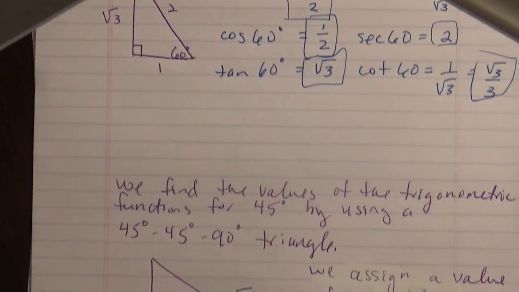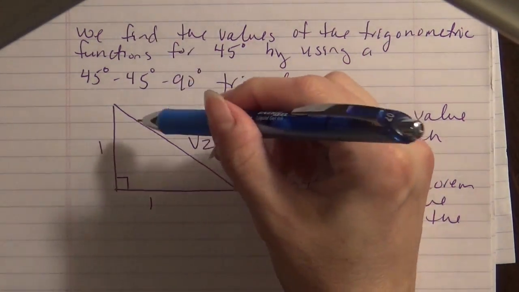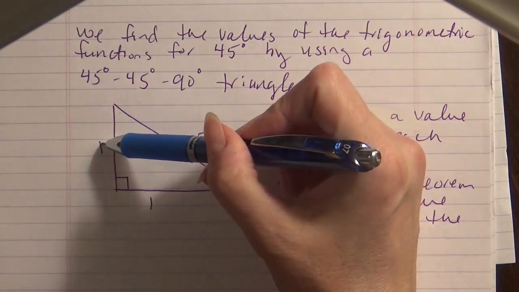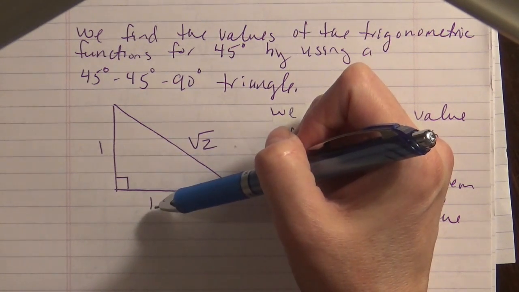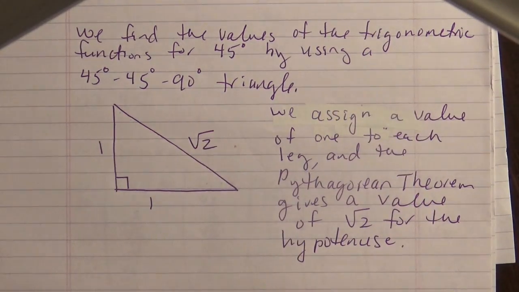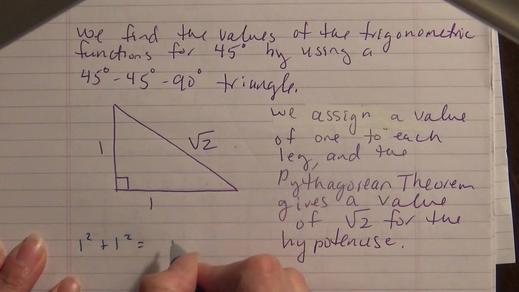Okay, now we're going to do a similar situation for a 45-degree, 90-degree triangle. And this time, we've got our 90-degree angle. These angles are going to be the same. They're both 45 degrees. So that means that these two sides are going to be the same length, and we're going to let them be 1 to keep it as simple as possible. Using the Pythagorean theorem, we find that 1 squared plus 1 squared equals our hypotenuse squared. I'm just going to call it x squared.